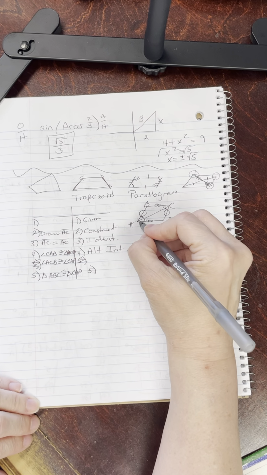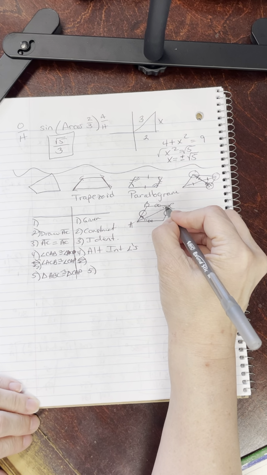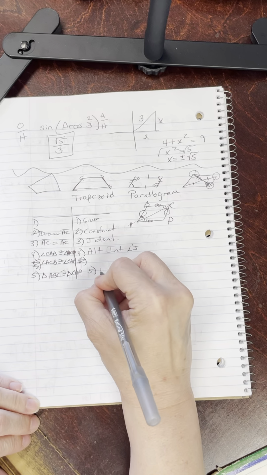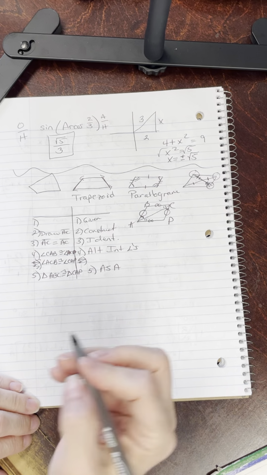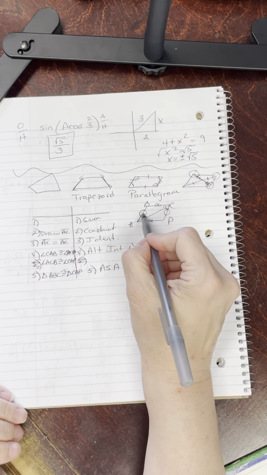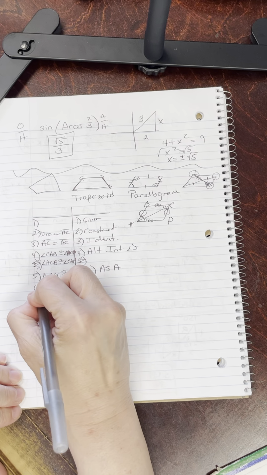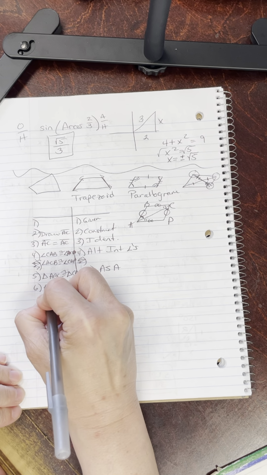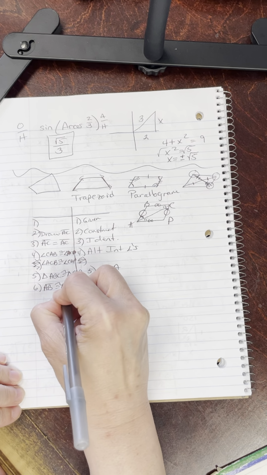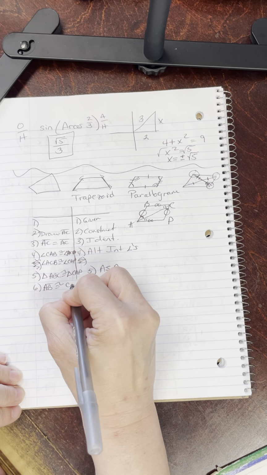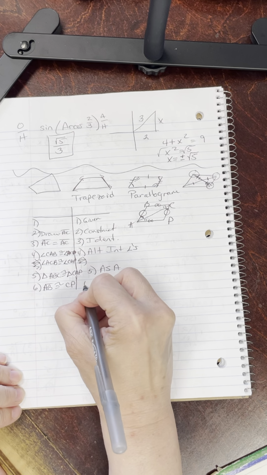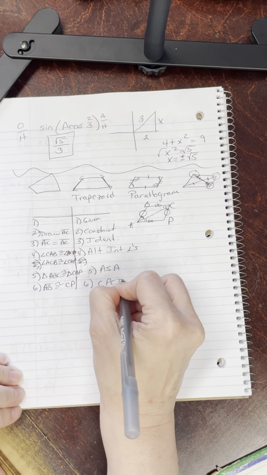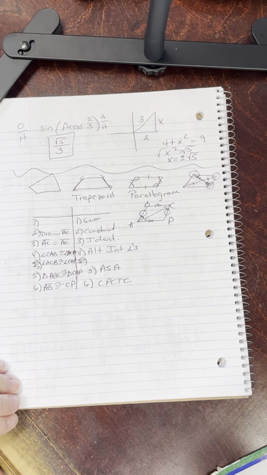Because I showed angle, side, angle. I'll get them in an order. And then I want to show that this side is matching with this side. So I can say that AB is congruent to CP. Why? CPCTC, corresponding parts of congruent triangles are congruent.